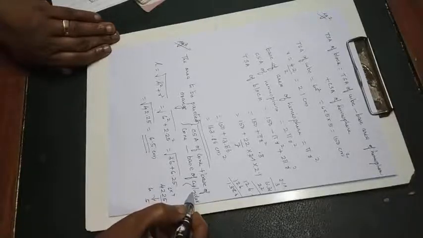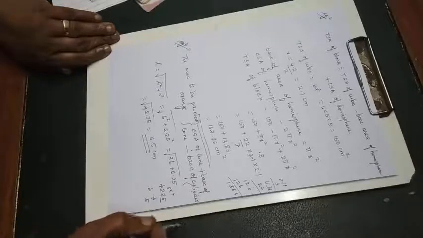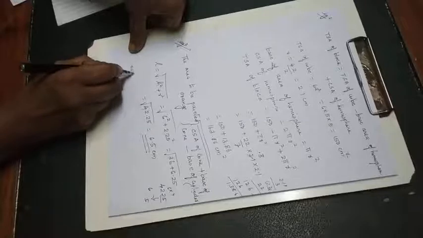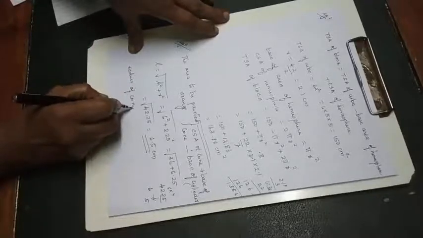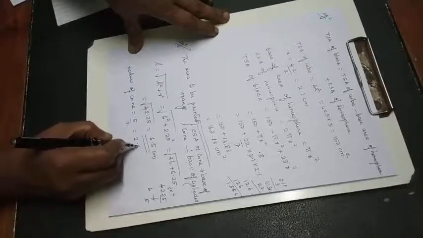In the cylindrical portion, the diameter is given 3. That is, the radius will be equal to 1.5. So the radius of the cone is equal to 5 by 2, that is 2.5.